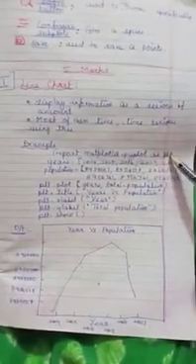For example, we have to create year versus population. This year this much of population, and this year this much of population. This will appear with the help of the pyplot program. That means importing the matplotlib library, and this will be plotted.